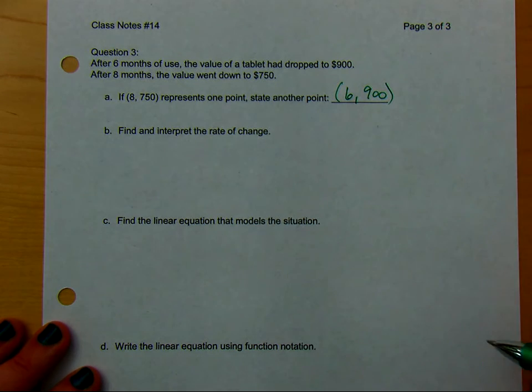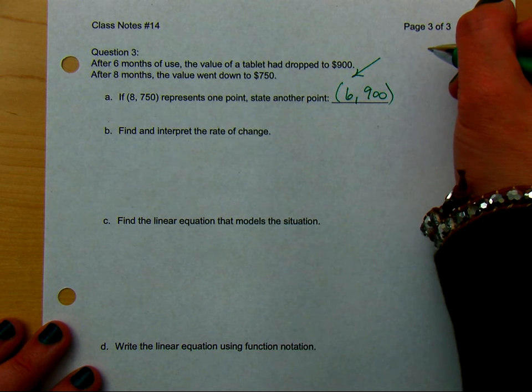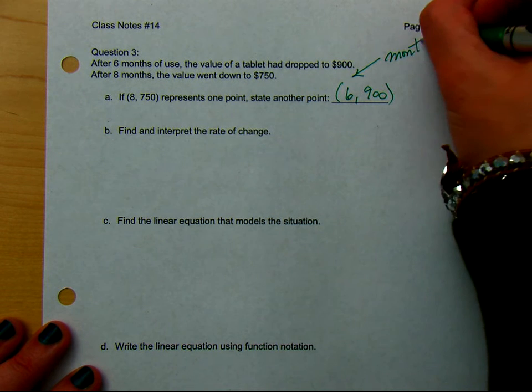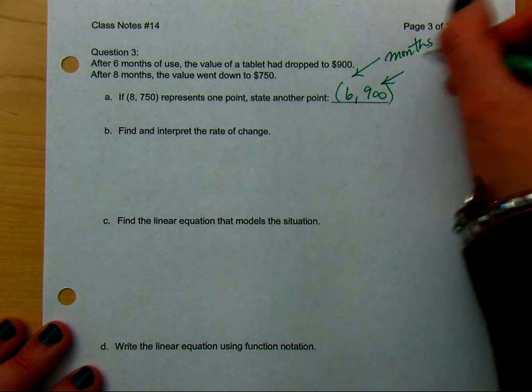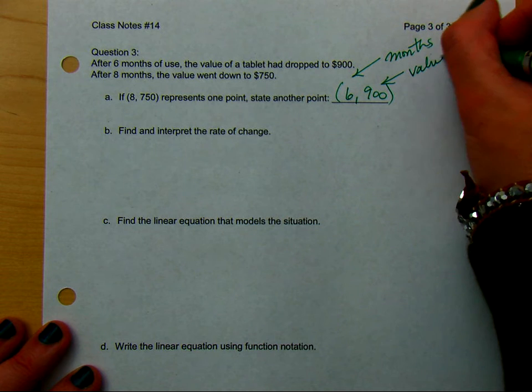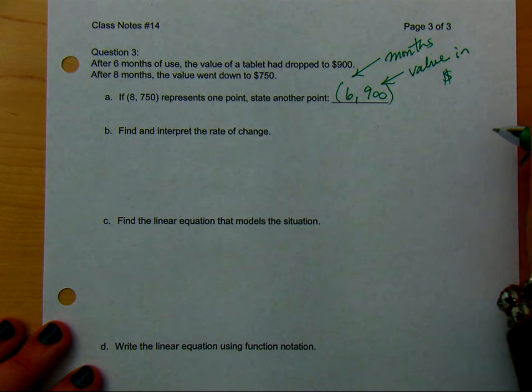Excellent. Okay, and so this means that we're using the X to represent what? What is X representing? Yeah, months after purchase. And then what does Y represent? Value in dollars. Find and interpret the rate of change.